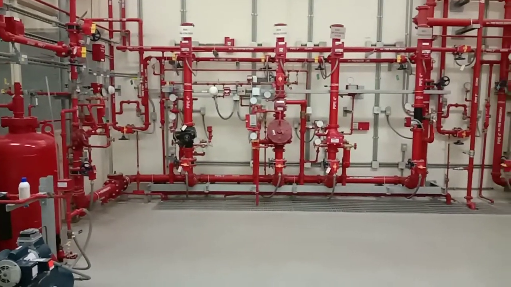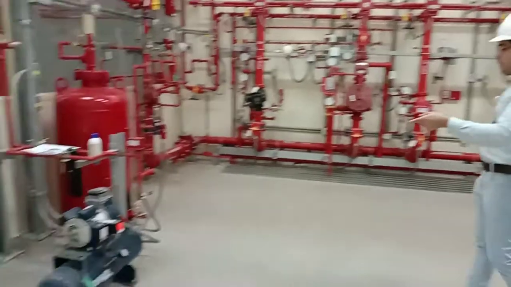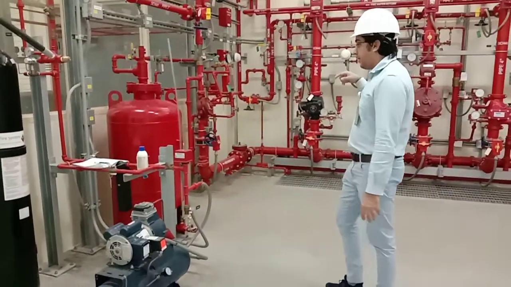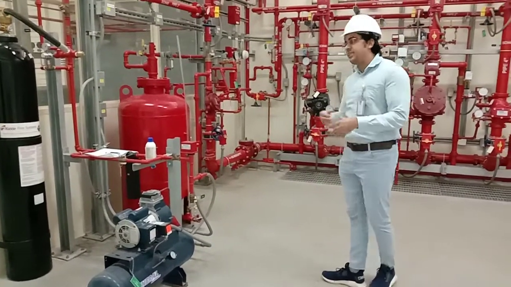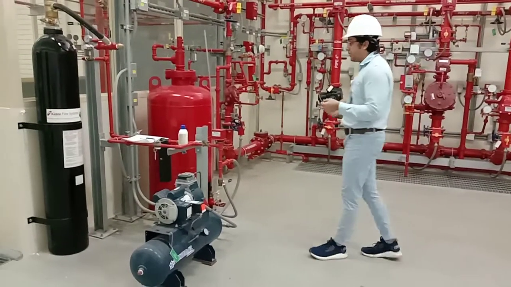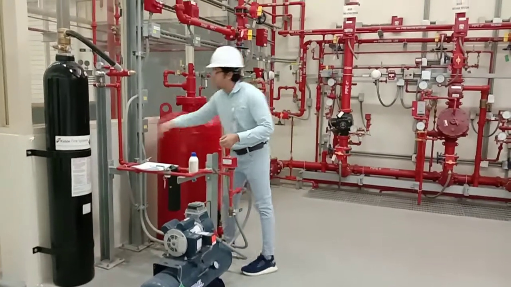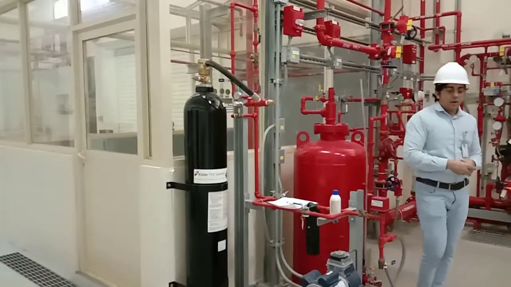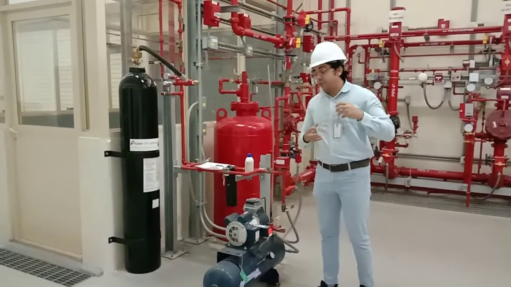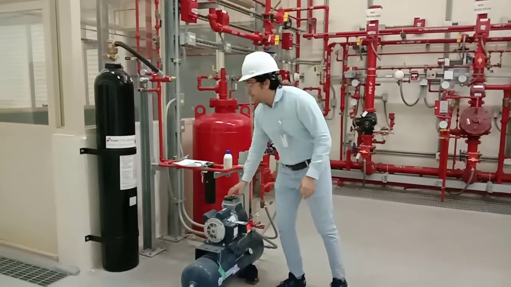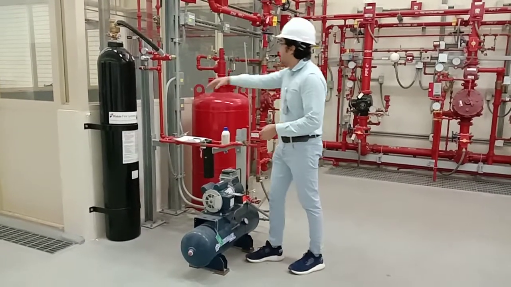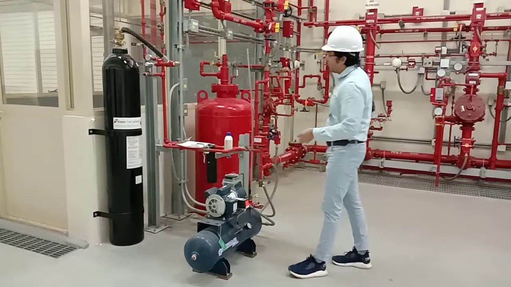Now you can see here we have a compressor, right? This compressor supplies air to the dry pipe system and pre-action system. As I said, above the clapper we have a requirement for the air compressor, right? And here we have a nitrogen cylinder. This cylinder is like backup support for the dry pipe system air requirement. In case the main compressor fails to supply the air requirement to the system, it will activate and supply the air to the system.